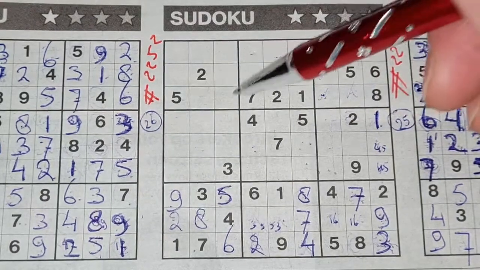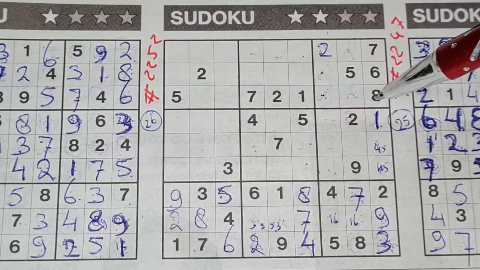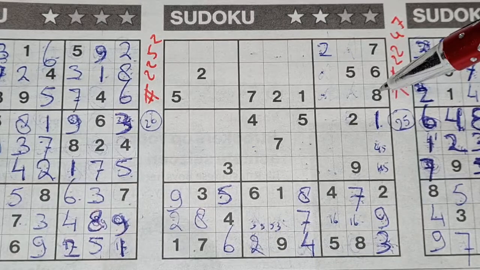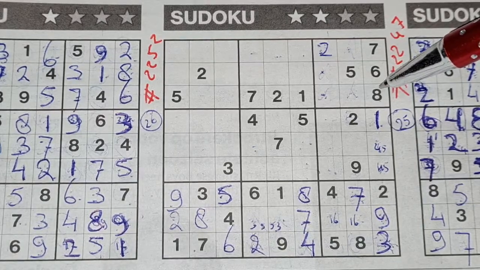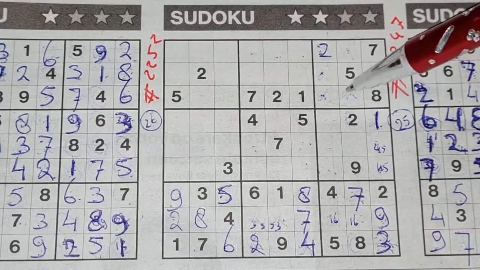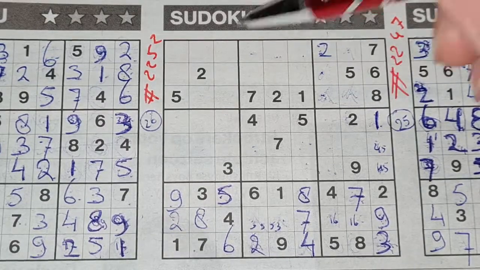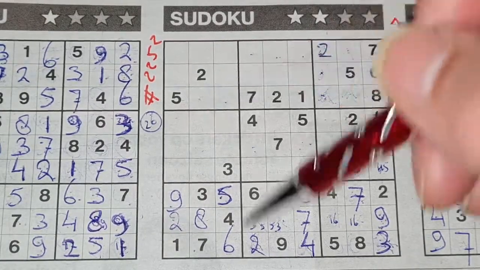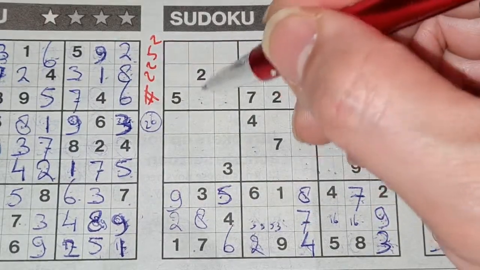All right. 4 missing numbers in the third row. One of the missing numbers is 6. We see here 6 in this big square, so no 6 in those 2 boxes. So the 6 could be here or there. We see there 6, so no 6 there. 6 should be here.